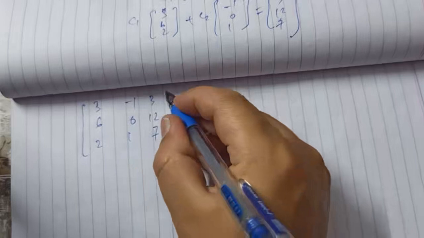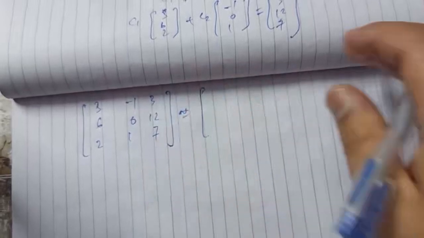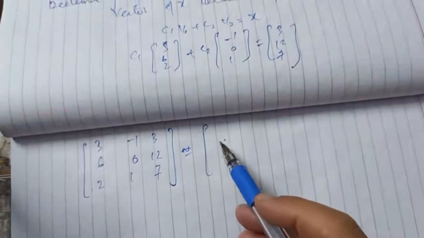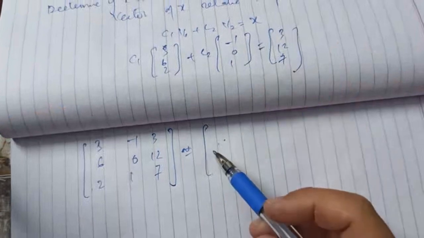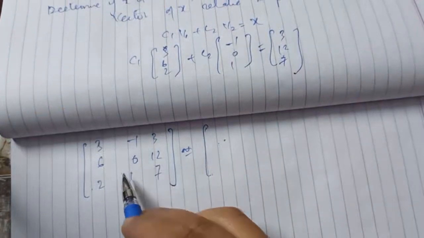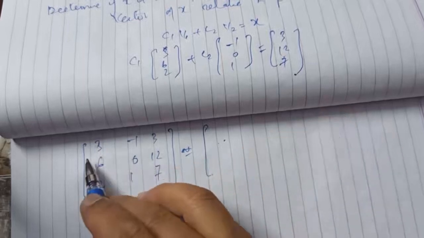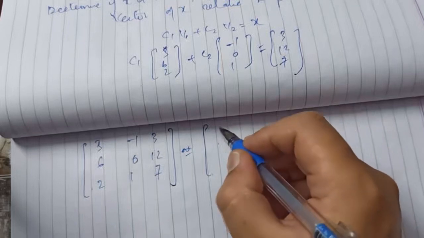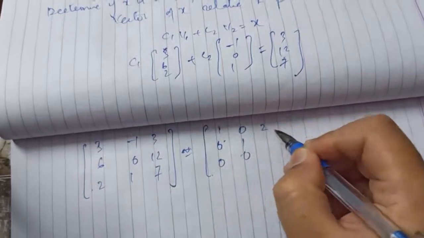What you have to do is reduce it to find if the solution is consistent or not. If the solution is consistent, it means x is in H. So with row operations, the answer we get is 1 0 0, 0 1 0, 2 3 0.